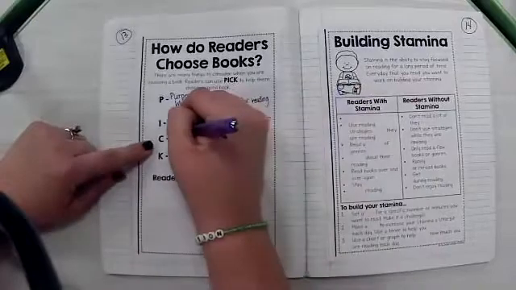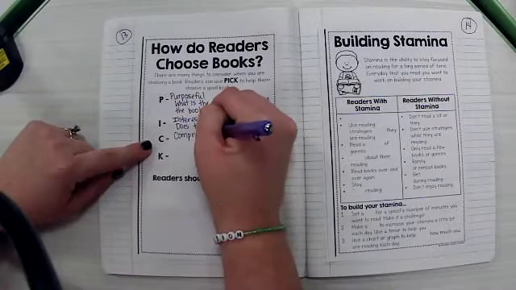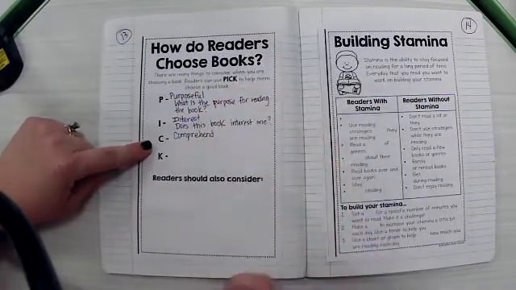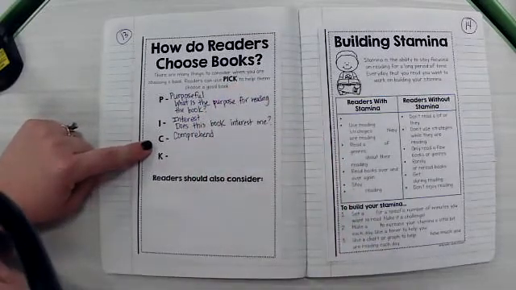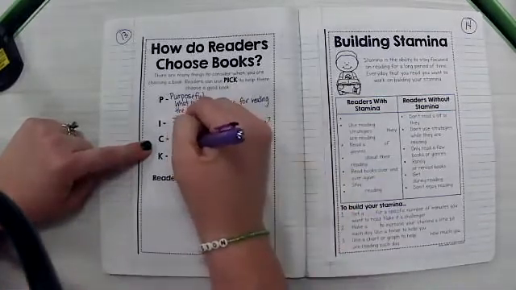The C stands for comprehend. So when we think about how to choose a book, when we comprehend something, it's, do I understand the topic?